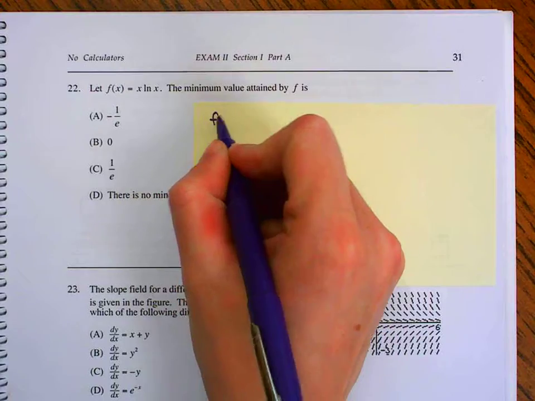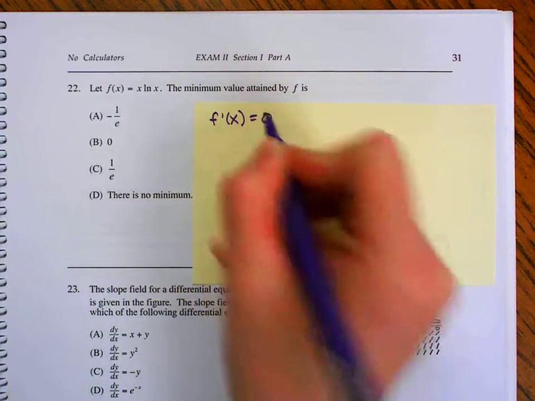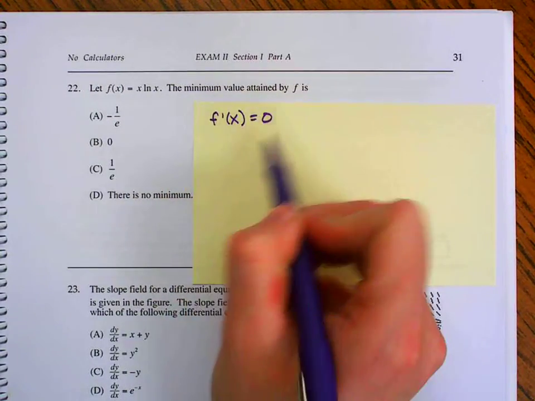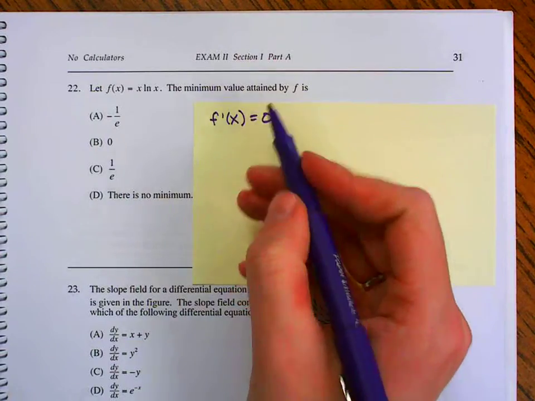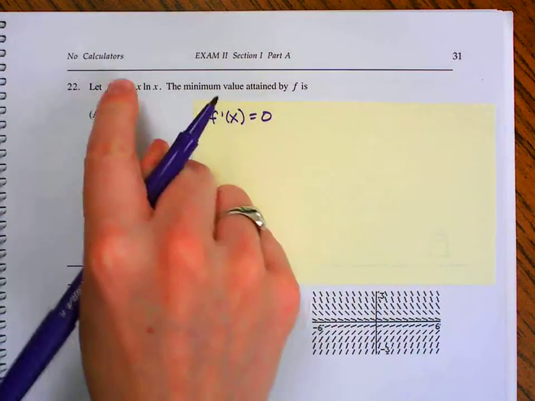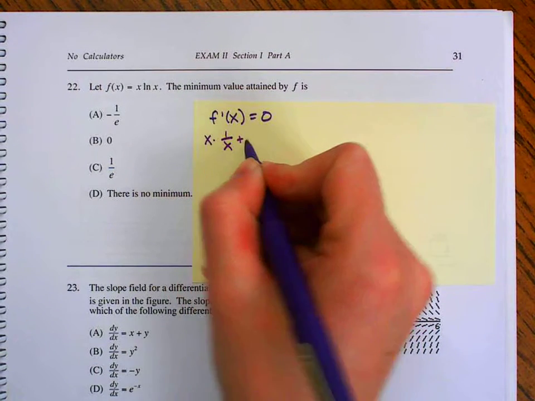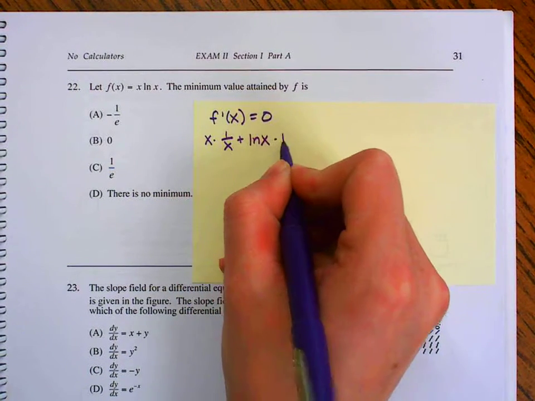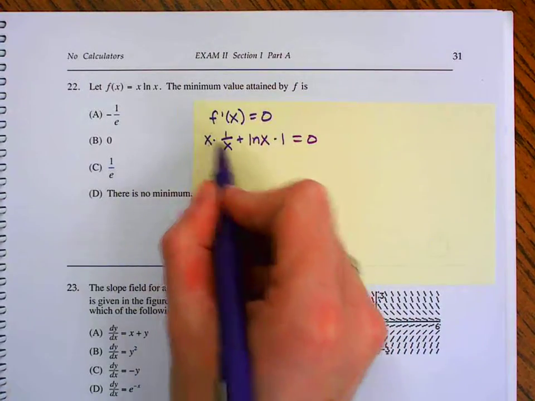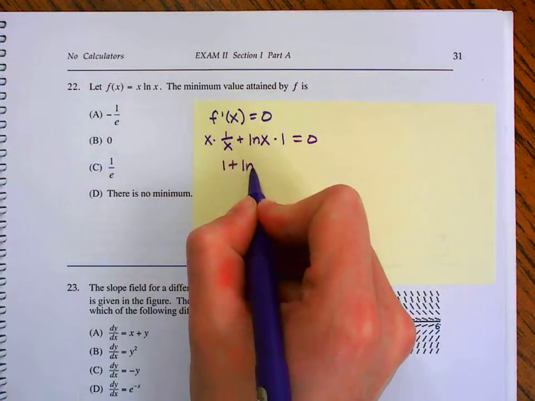And the way we find critical numbers is setting the derivative equal to 0. If this is free response, you'd probably get 1 point just for writing that, so make sure you're always writing that down. If I'm going to find the derivative, it's going to be first times the derivative of second plus the second times the derivative of the first. If I simplify that, this is going to become 1 plus ln of x.